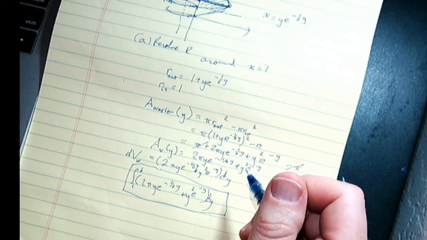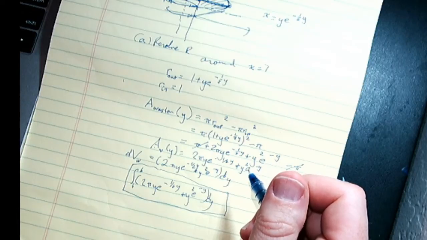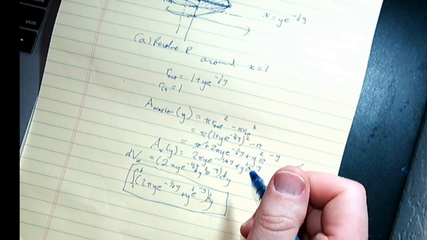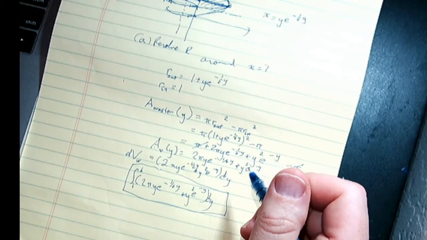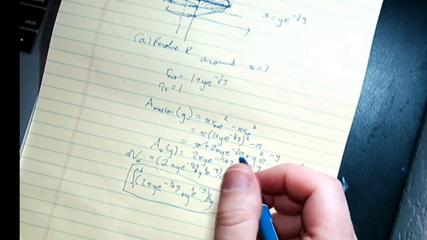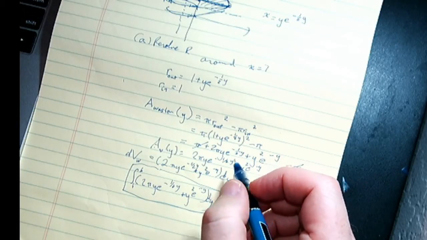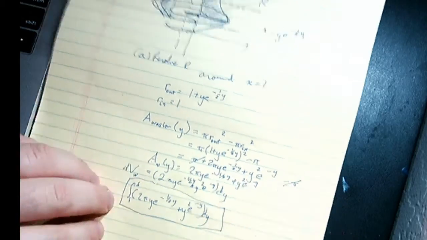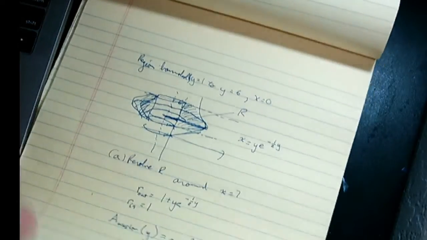Well, in part B, it's exactly the same region. We don't have a new region to think about here. This is the same region we had before, so nothing's new there. It's just that we're rotating it about a different line. Before we were rotating around x equals -1. Now we're rotating it around y equals 8. Let's see what that looks like.